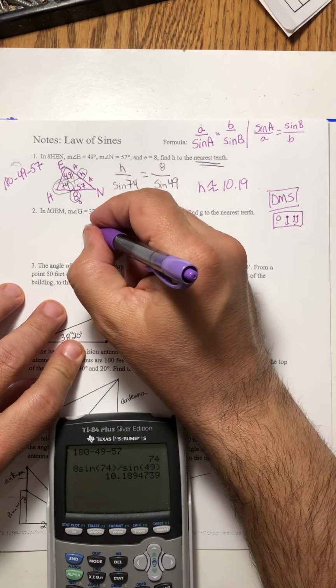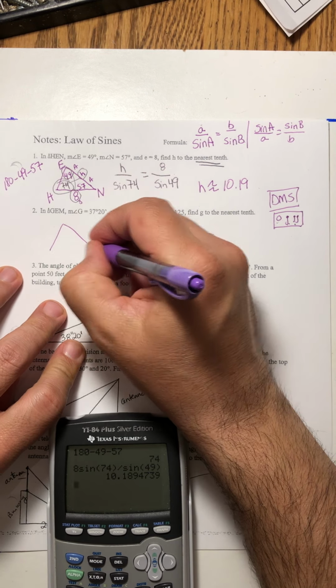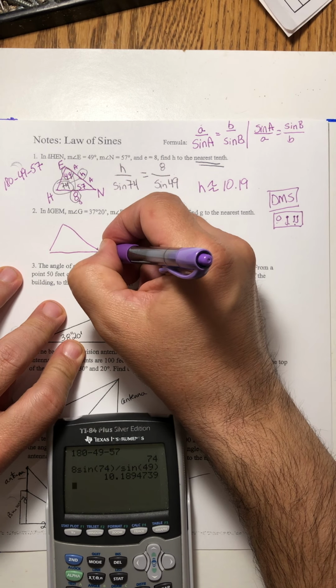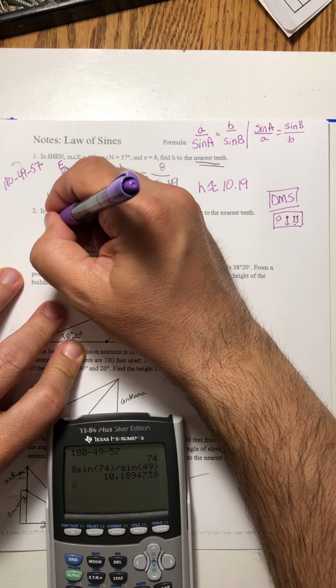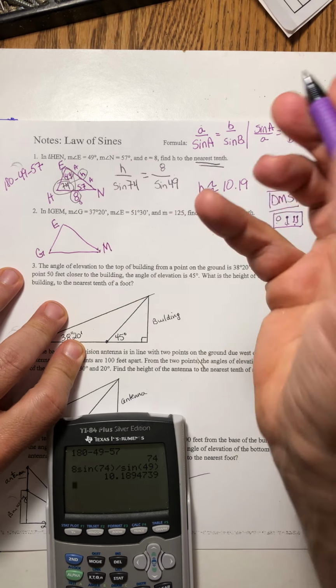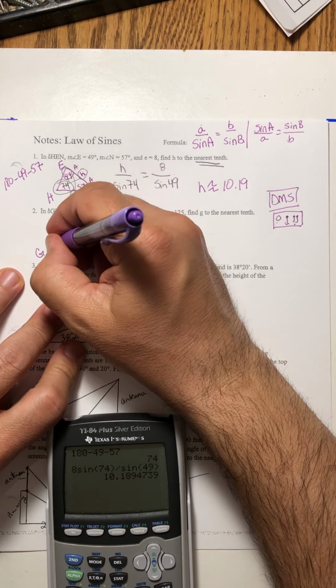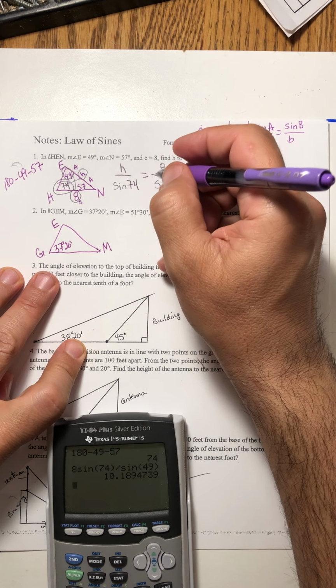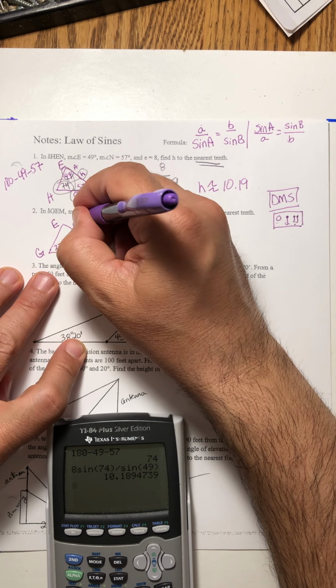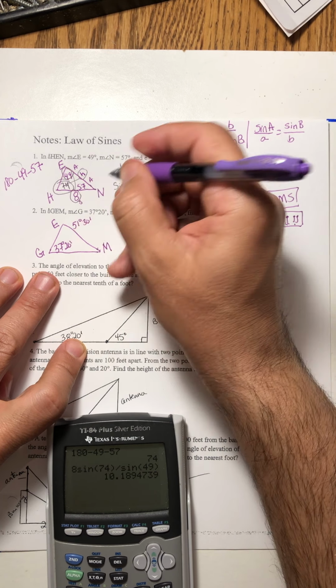All right. So here's my triangle gem. G is 37 degrees, 20 minutes. E is 51 degrees, 30 minutes.